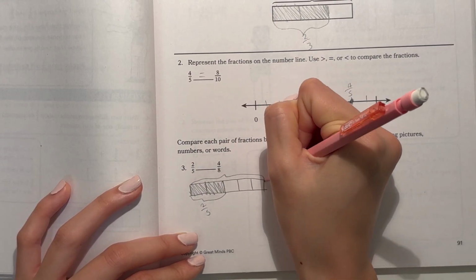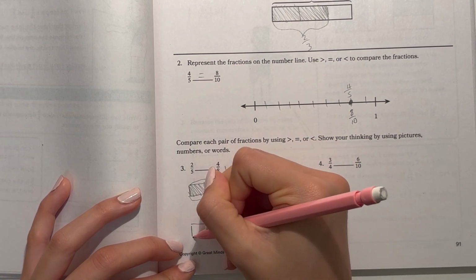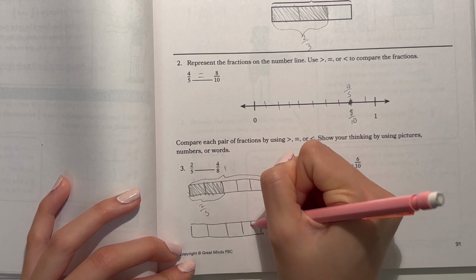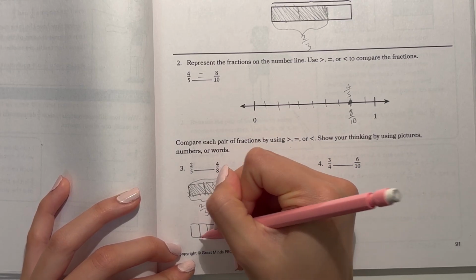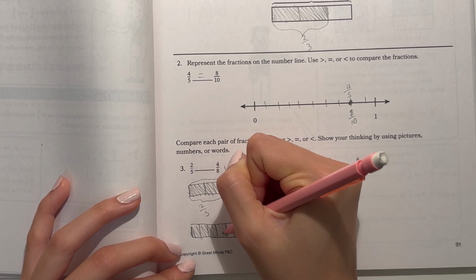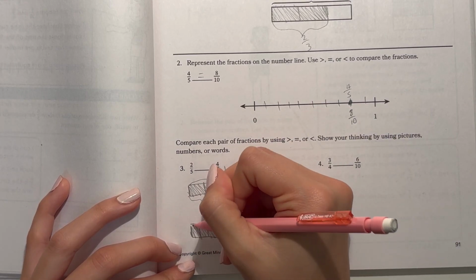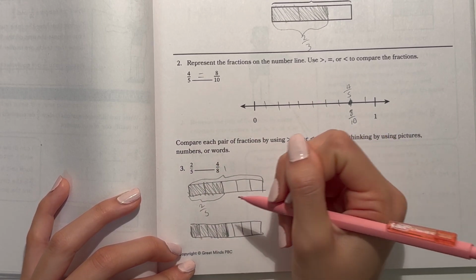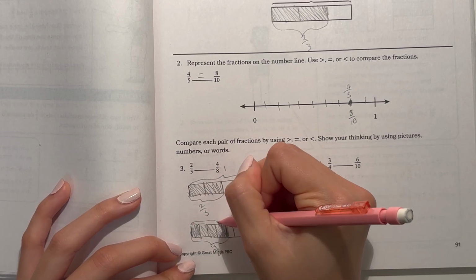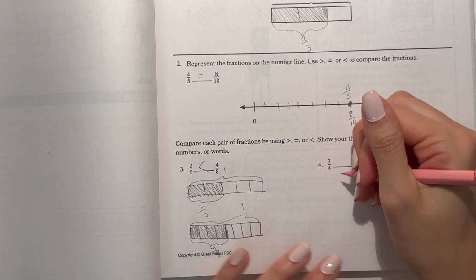And this whole thing is 1. And then now we have 4/8. You could barely see, but 4/8 has more shaded in, so it's greater.